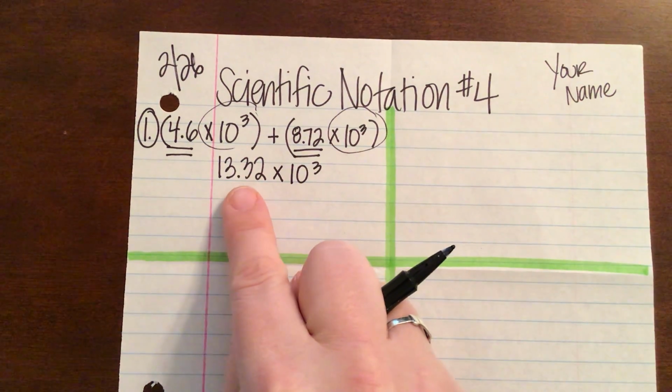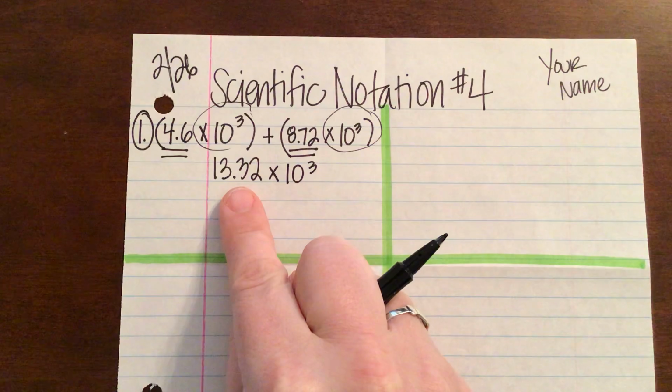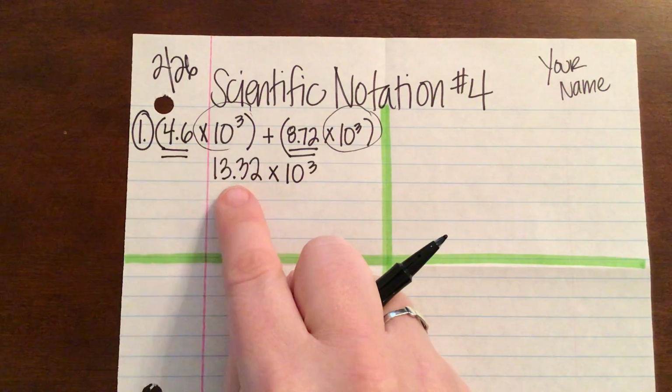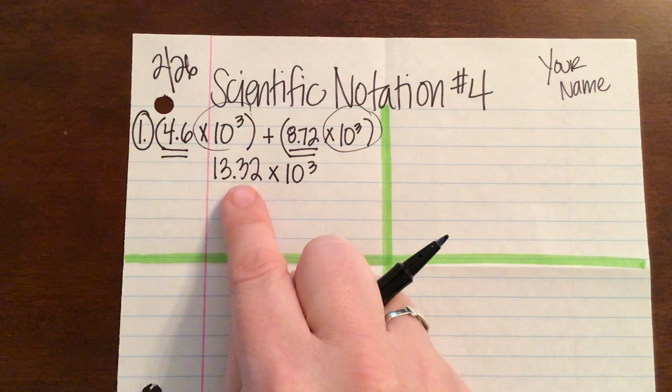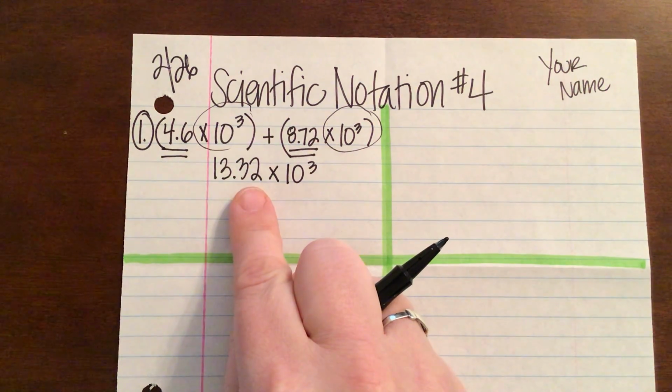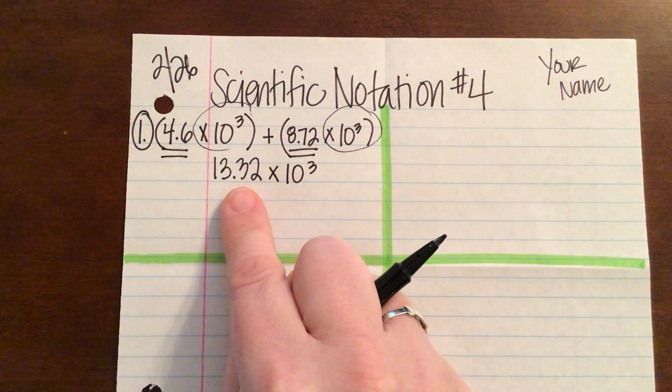This right here is not correct. Can you type in the chat, what should I write this as? How can I fix this? 13.32, what should this be? Excellent, Ethan.